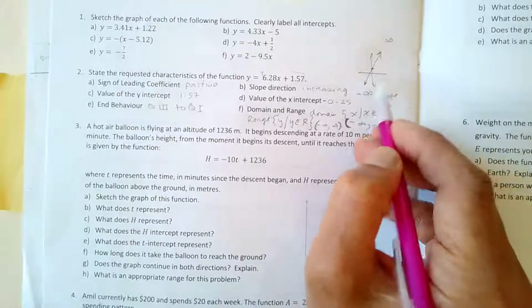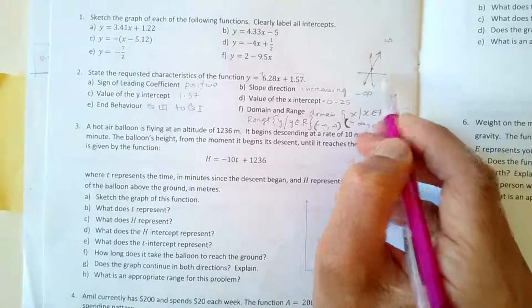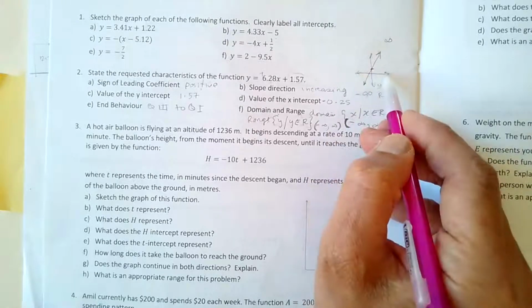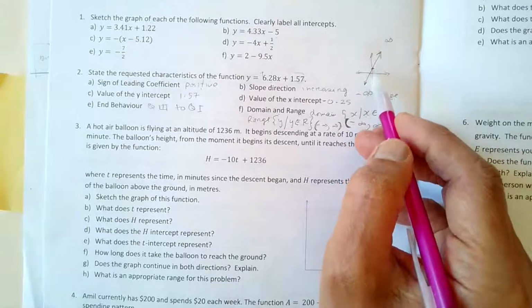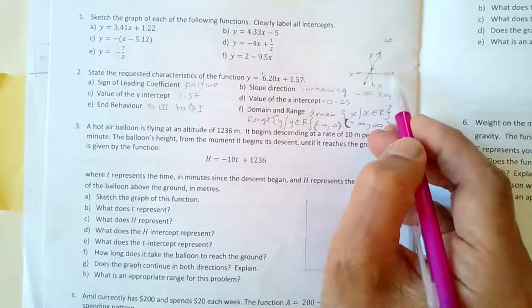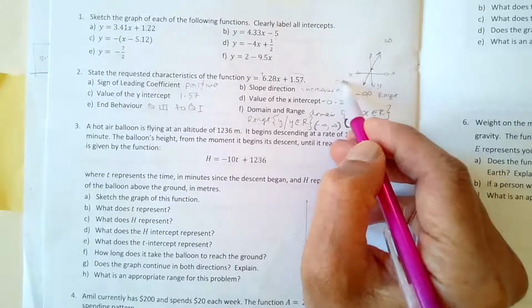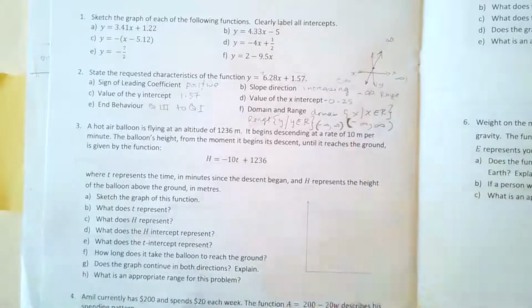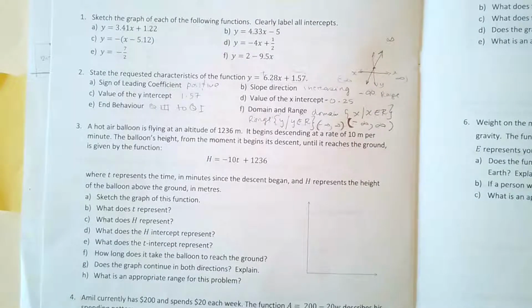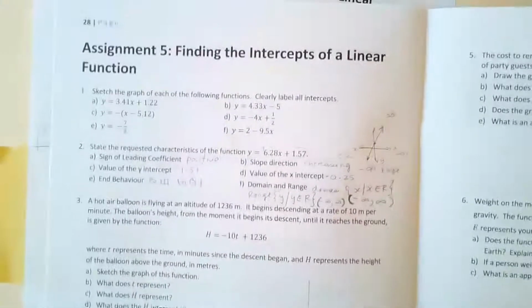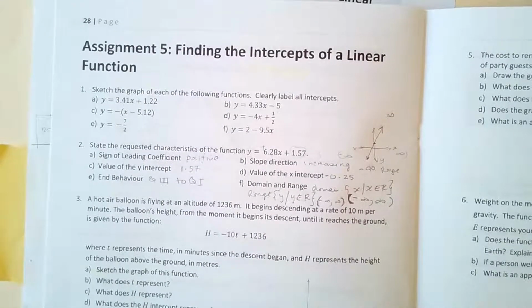Now the range is the y values. The domain refers to the x values. So for the domain, we'd be looking from negative infinity, which is this end here, to positive infinity. In the next few questions, we are going to be looking at restrictions, and that's where I'll show you how to write the range and the domain whenever there's a restriction. So this is on pages 28 and 29. We'll be looking at these 3 questions.